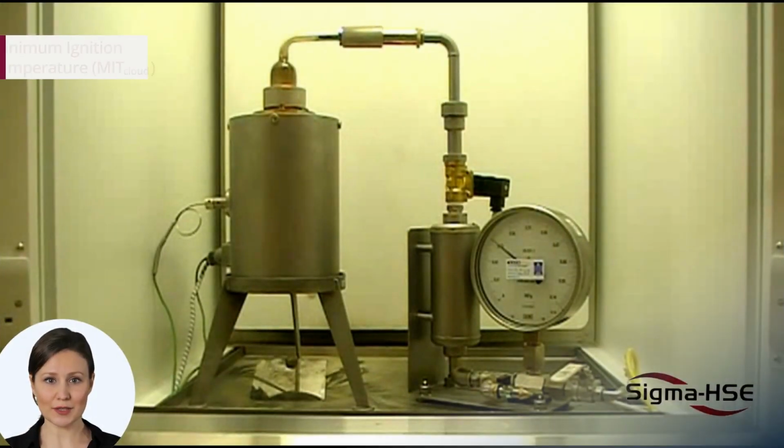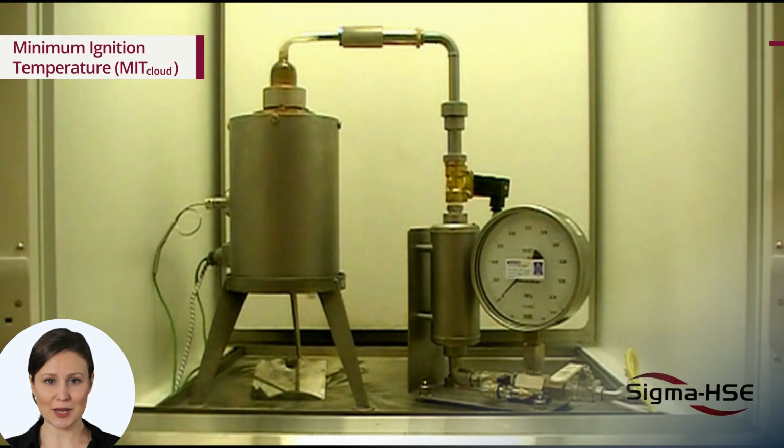Minimum ignition temperature, MIT cloud. The minimum ignition temperature, MIT cloud, test is conducted to determine the lowest temperature at which a hot surface will ignite combustible dust or powders when dispersed in air.